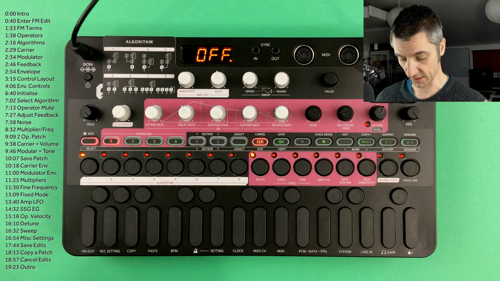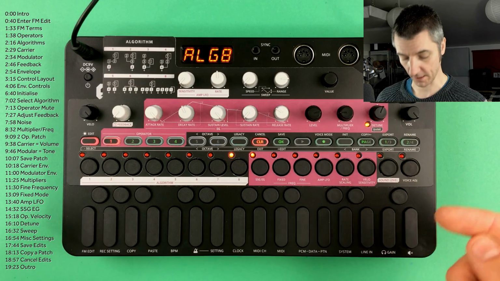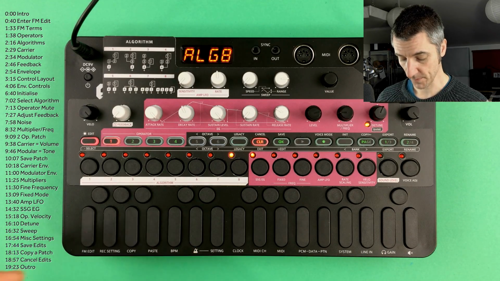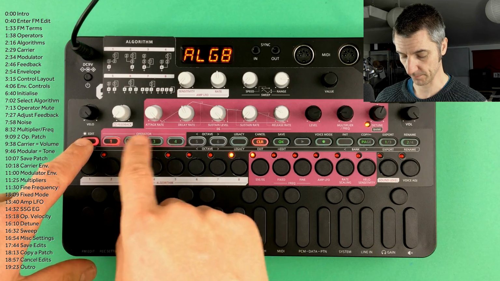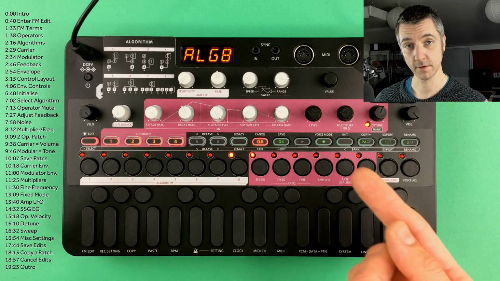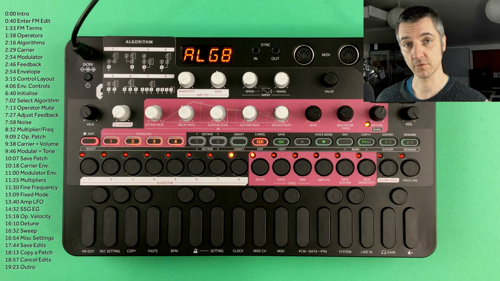Let's hear them all individually. We can do that by selecting algorithm 8, which is here. And that puts them all into carrier mode. So they're all producing the same sine wave. We can quickly mute different operators by holding the edit button and pressing them. So 4, 3, and 2 are now muted, so we're just hearing operator 1. So that's going to sound a bit quieter because you haven't got so much stuff stacked on top of each other.